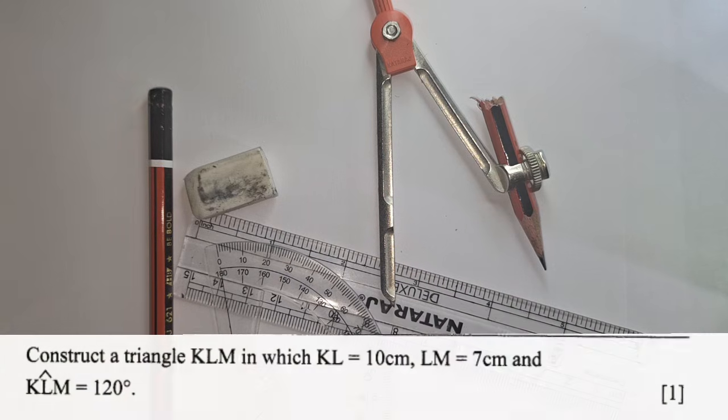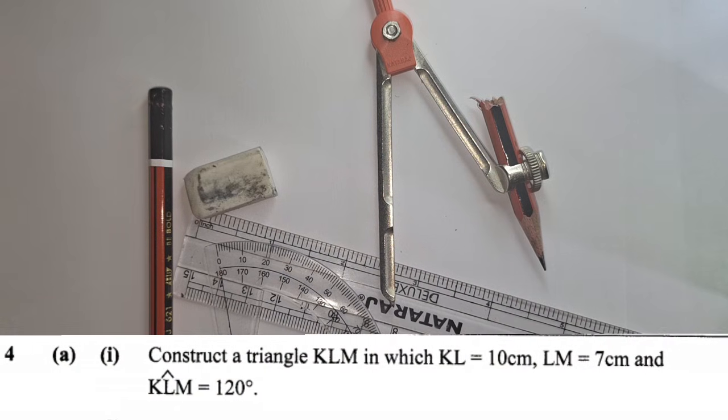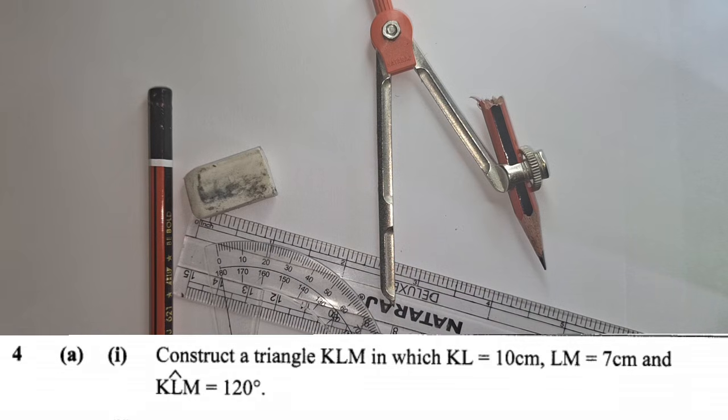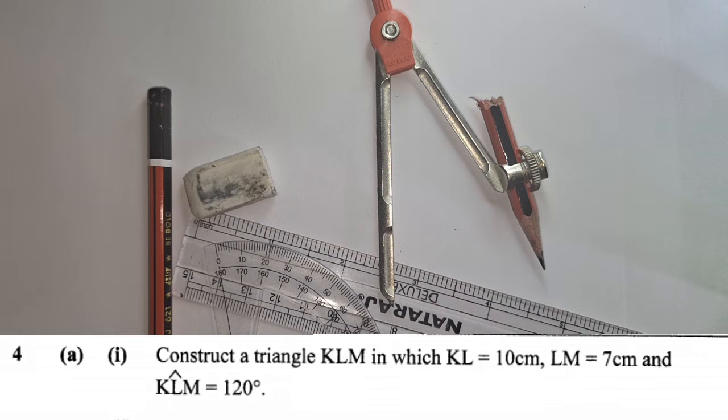The first question reads, construct a triangle KLM in which KL is equal to 10 centimeters, LM is equal to 7 centimeters and angle KLM is equal to 120 degrees. So just follow the way things have been mentioned here. They've said KL is equal to 10 centimeters.